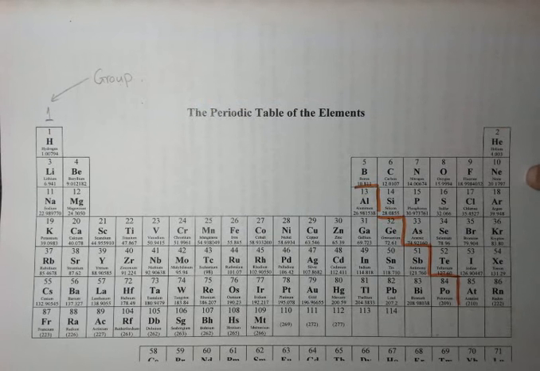So for things like your test and your exam coming up, make sure you know which are your metals, which are your non-metals, because that's going to be really important in a minute when we talk about compounds.